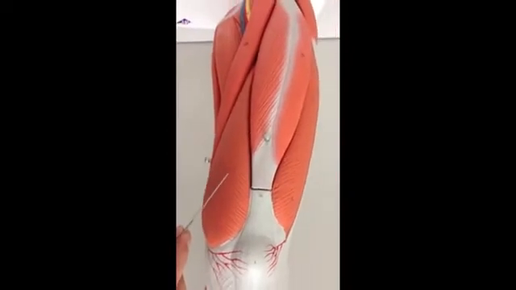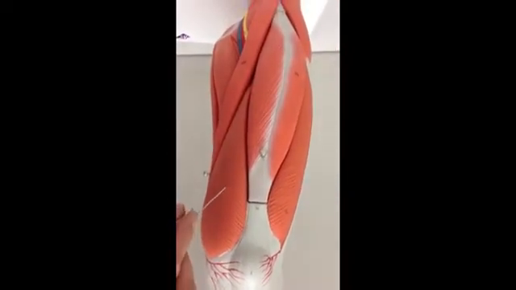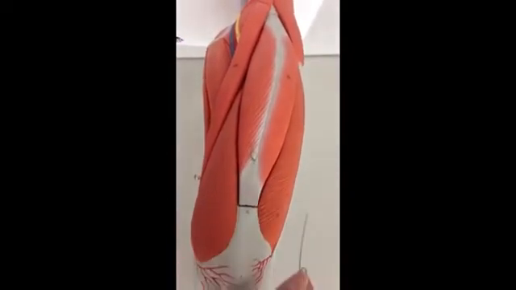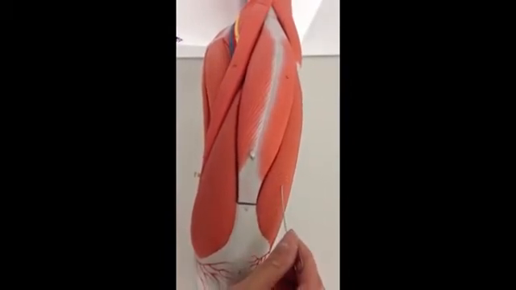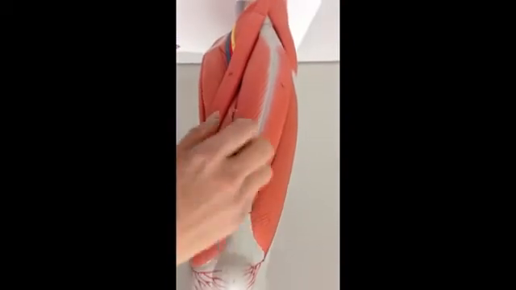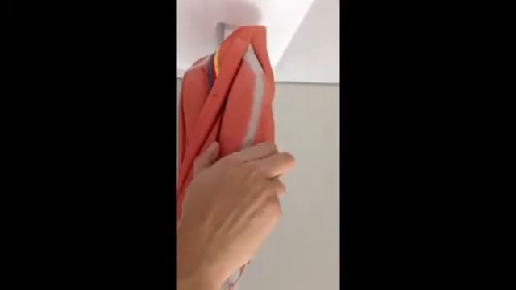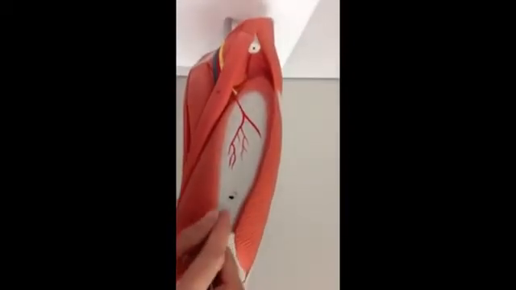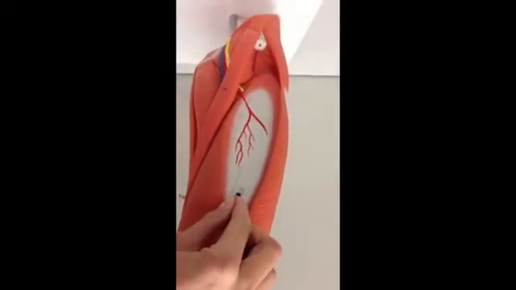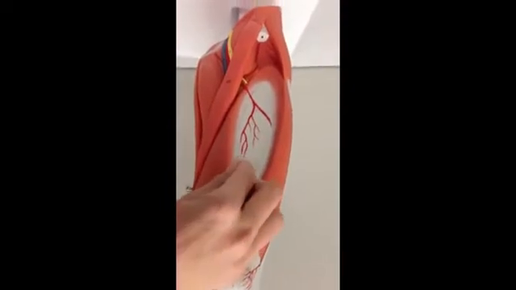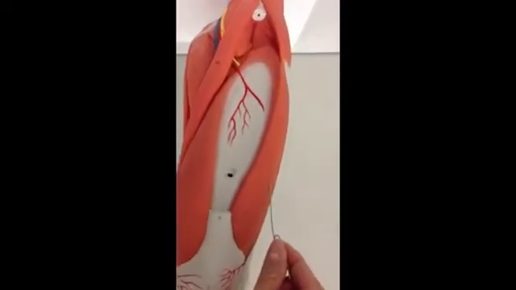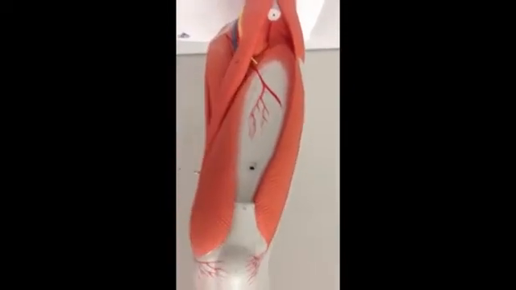On the big toe side, or the medial side, we have the vastus medialis. On the lateral side, or the little toe side, we have the vastus lateralis. And if I take the rectus femoris off, we have the vastus intermedius underneath. So vastus medialis, vastus intermedius, vastus lateralis.